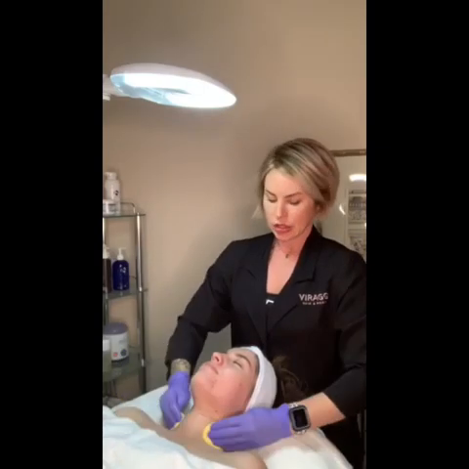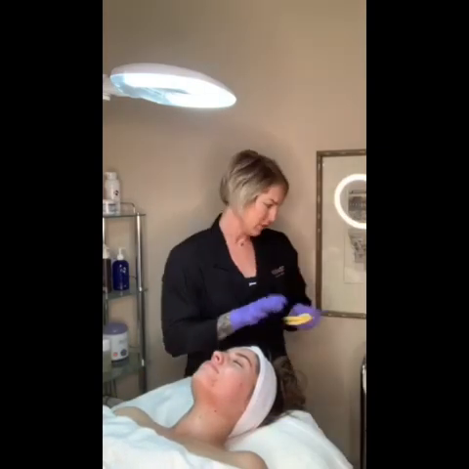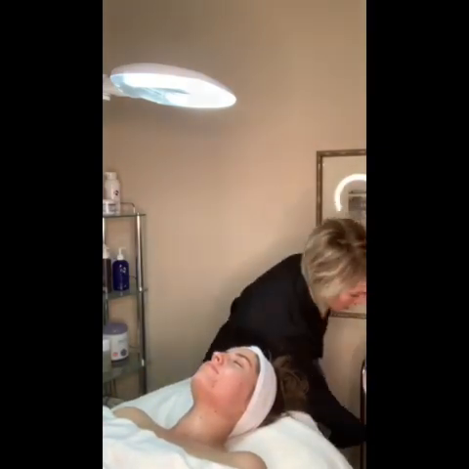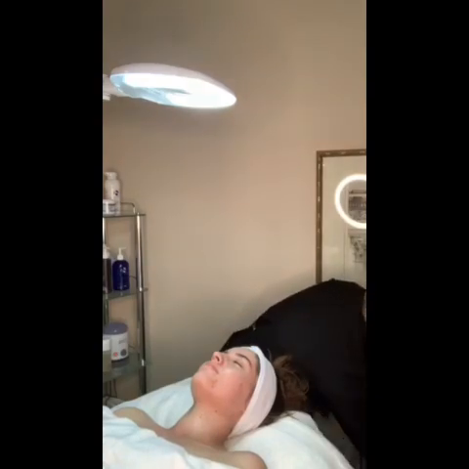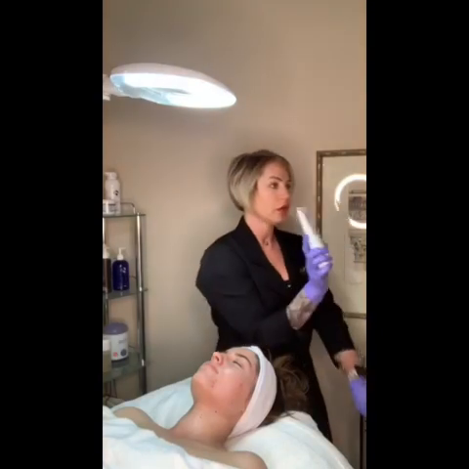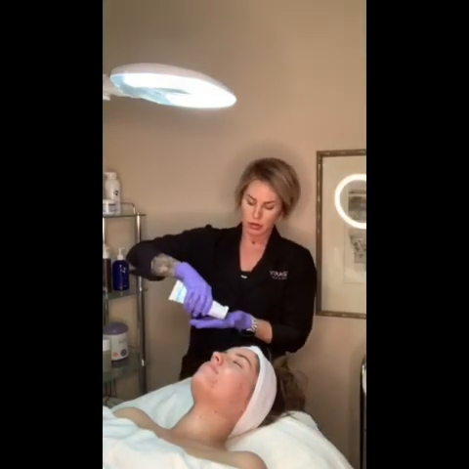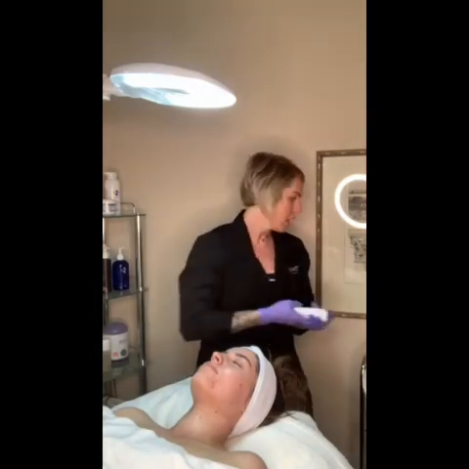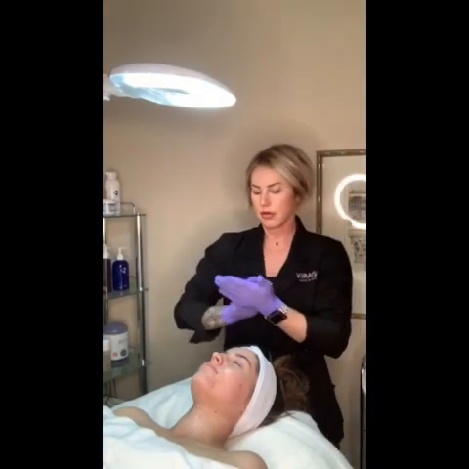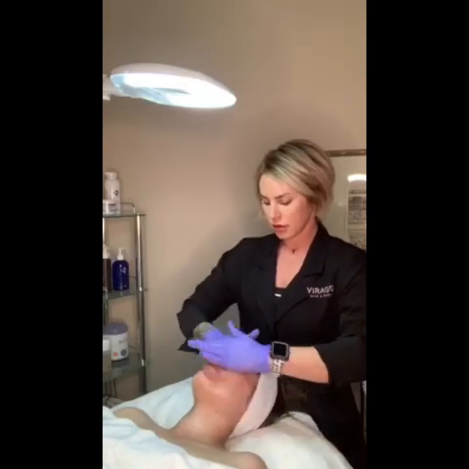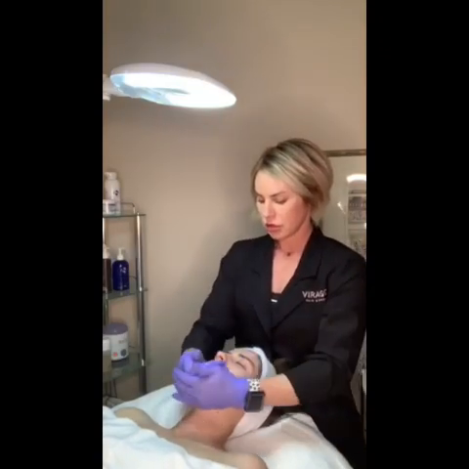I tend to use that a little bit more than an alcohol swab. So we are going to use the gel. This will kill a lot of that bacteria. You just need a little bit, and it takes about a minute for it to really go in and work. So you just work it in there.